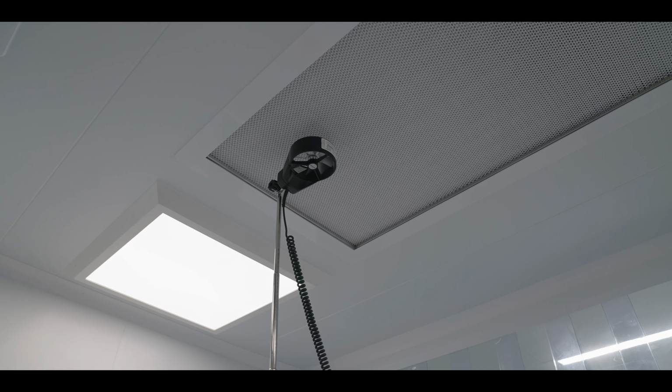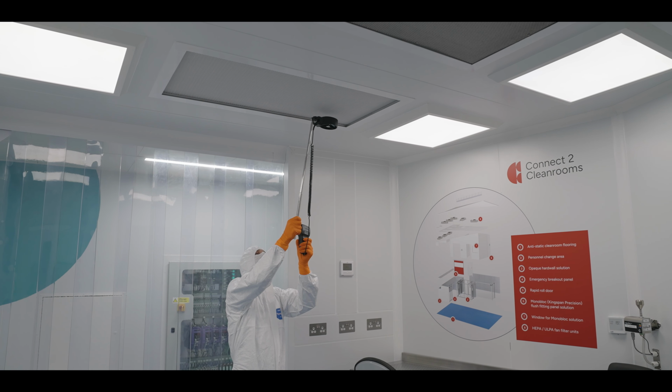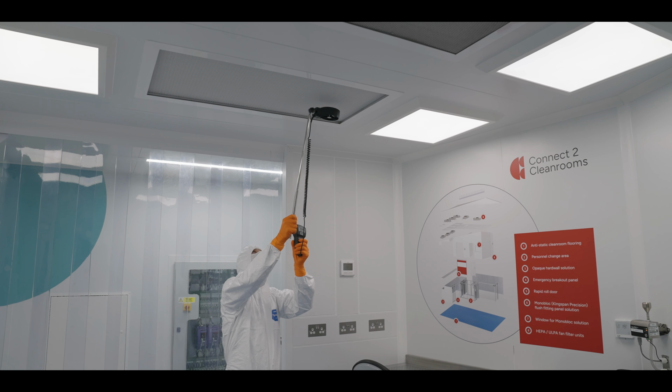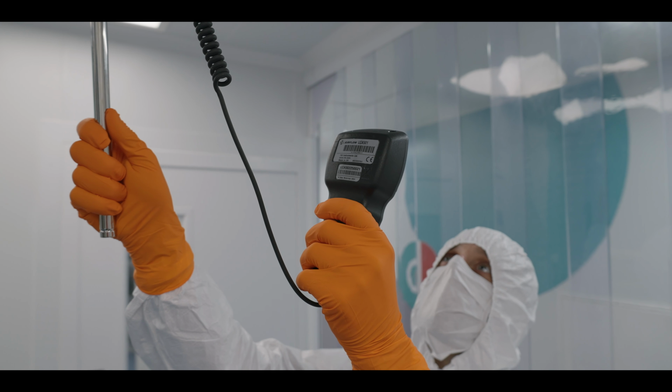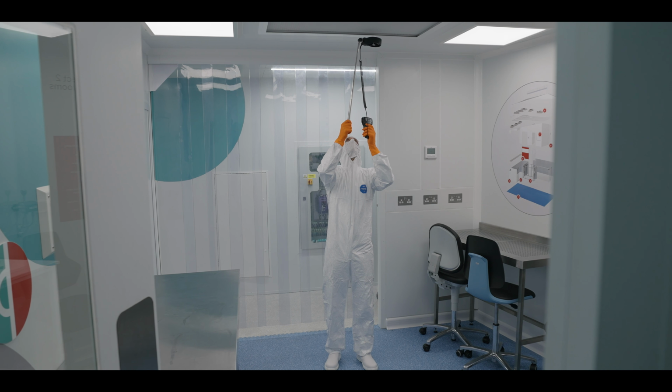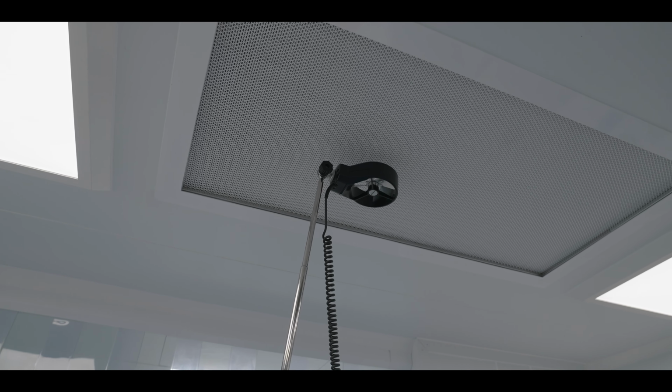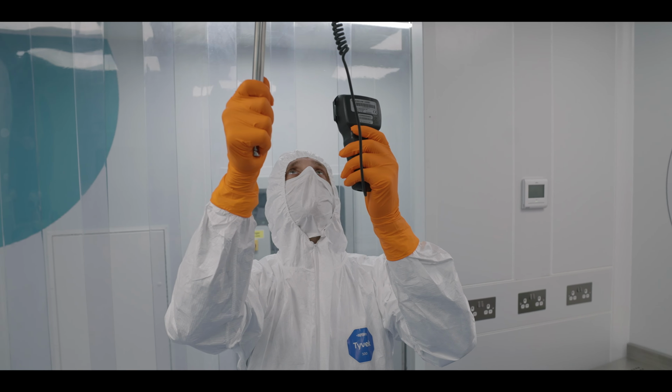Firstly, the engineer will take readings using the anemometer and determines the velocity of air being supplied. Once the velocity readings are taken and the free area of the filter face is then measured, the calculated volume is then determined. This is then repeated for each supply terminal. Once the total supply volume is calculated for the cleanroom, we can then calculate the amount of air changes per hour.